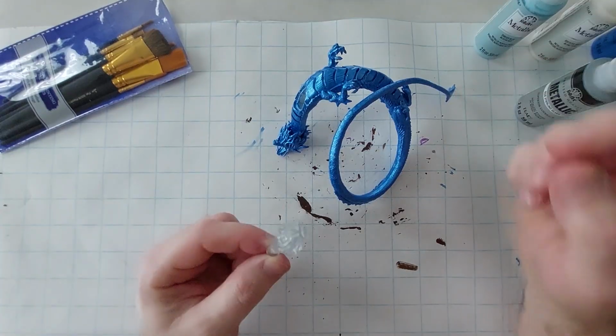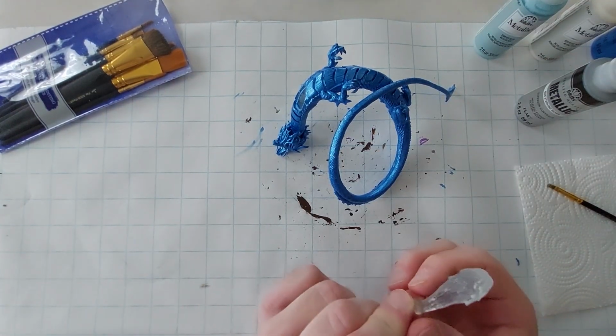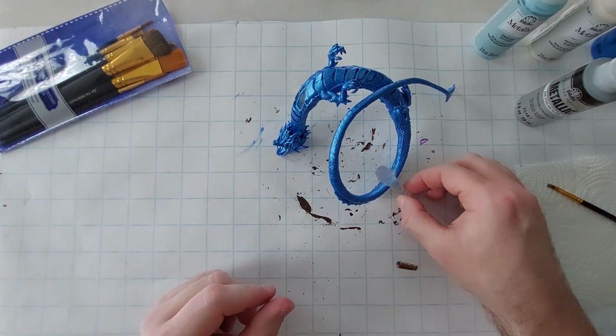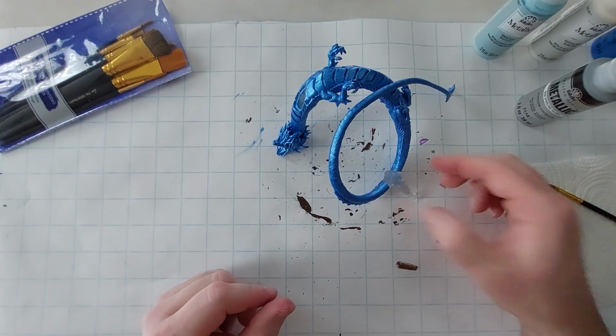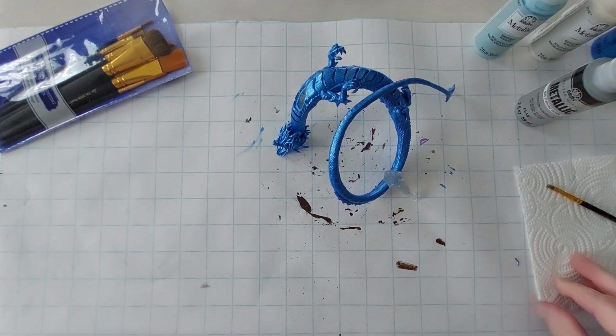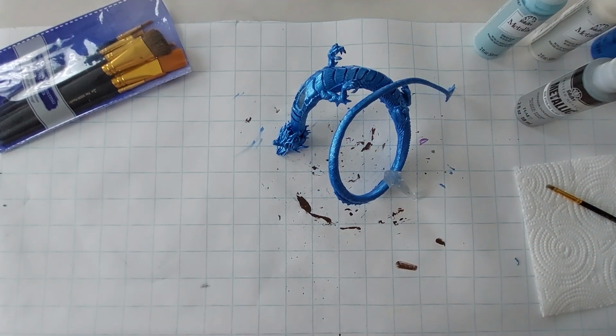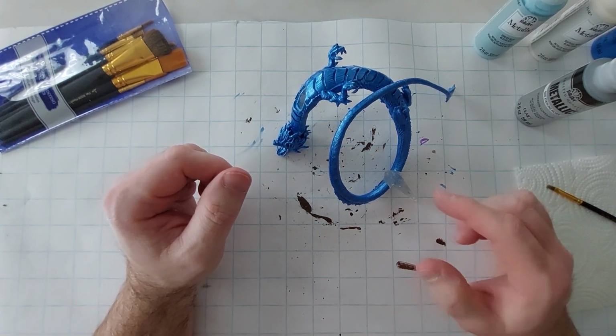Well, I don't really have a good place to set this while it dries. Guess I'll just brace it up against the body here, and yeah, that should do. All right, so nice quick segment. We'll get that dried, and then we'll come back later for the next coats.